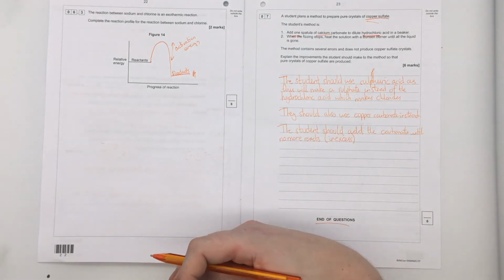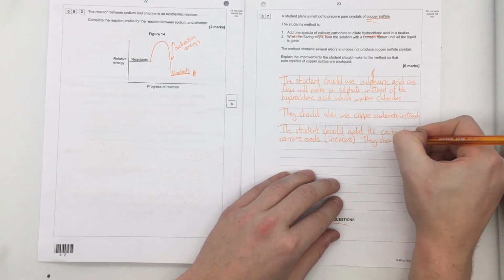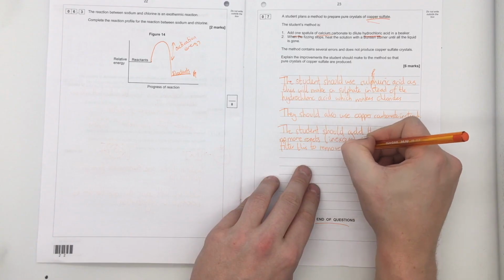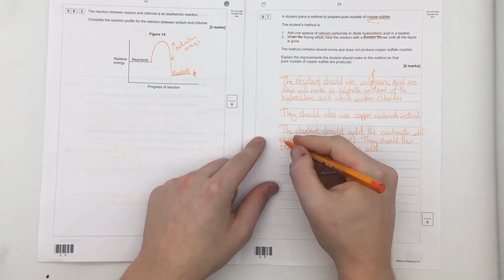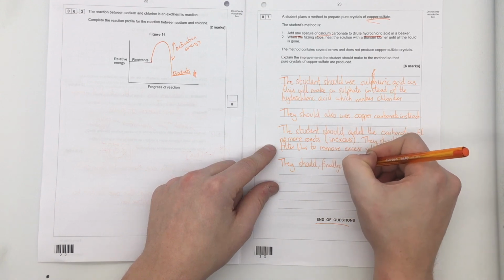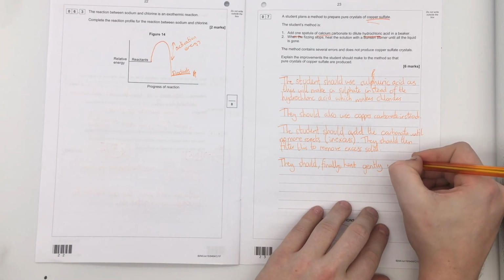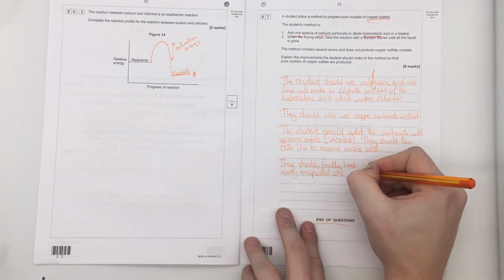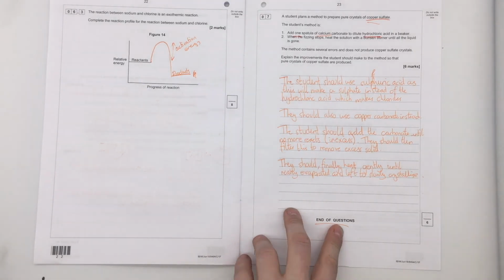Should be 2 different words. Okay, once I've got that, I've now got that solid lying about, so I have to get rid of it. So they should then filter this to remove excess solid. And now I've got that, instead of heating until all the liquid is gone, they should finally heat gently. You can even do this over like a water bath or something, until nearly evaporated, and left to slowly crystallize.